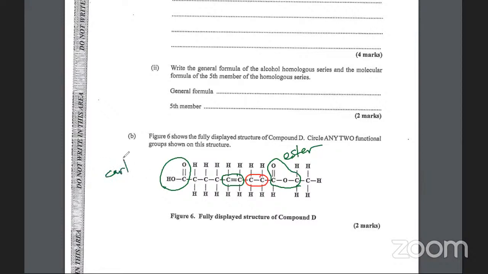Ester, carboxyl, that is for alkene. That's for alkane. This is for carboxylic. So we have 4 functional groups. And moving on.